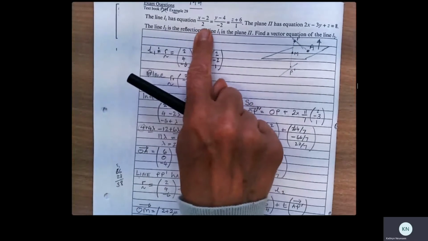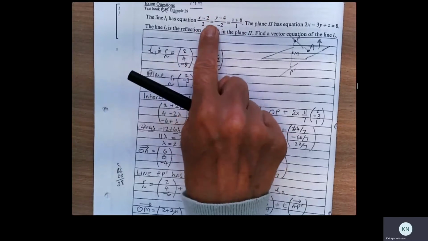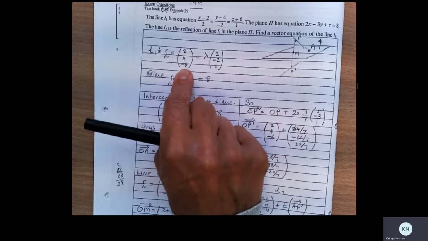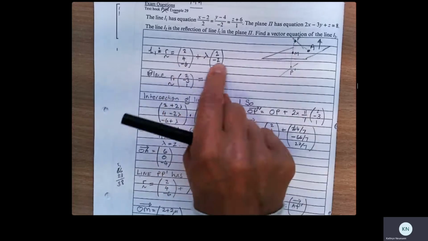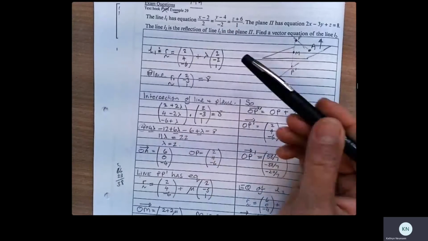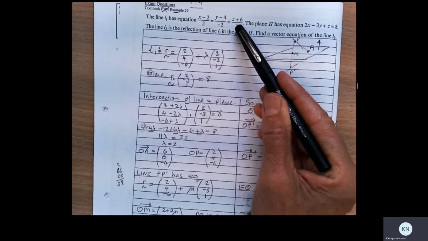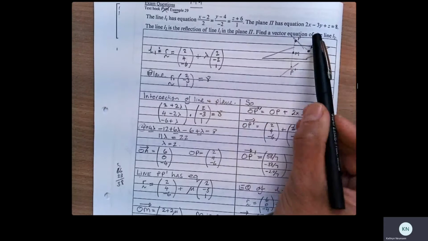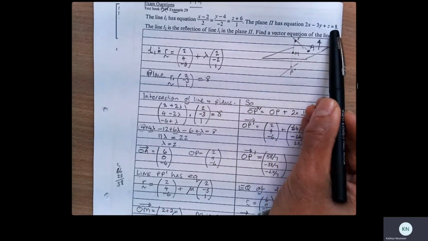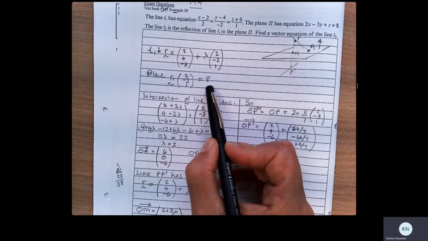So the first step is to convert this line here into a vector form. So 2, 4, minus 6 is your point on the line, so that's your P, and the direction vector of this line here is going to be 2, minus 2, 1, because that's the bottom numbers of that. We've got the plane, 2x minus 3y plus z equals 8. So there's the equation of the plane in vector form.